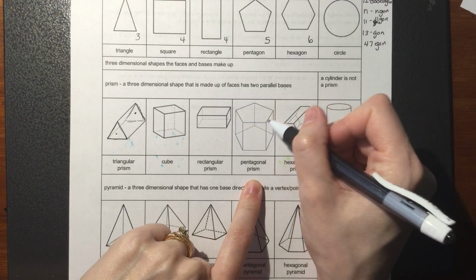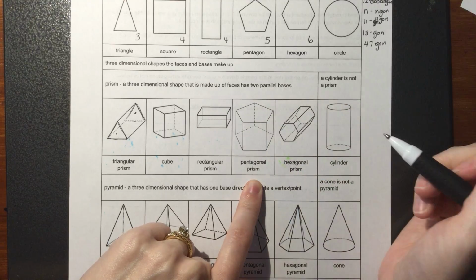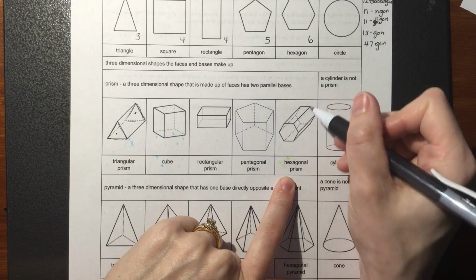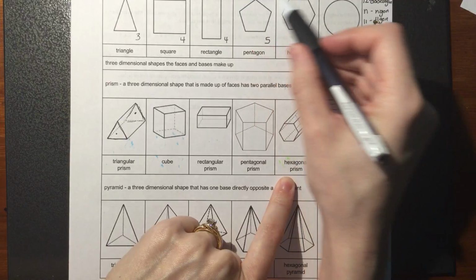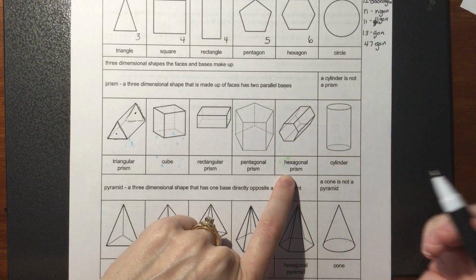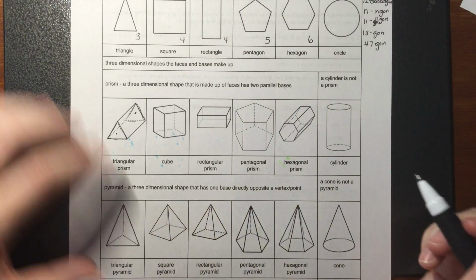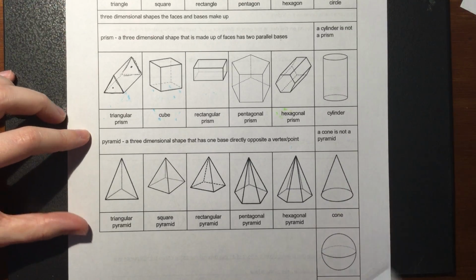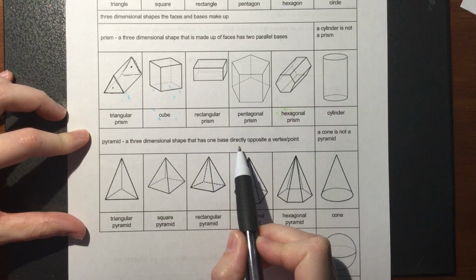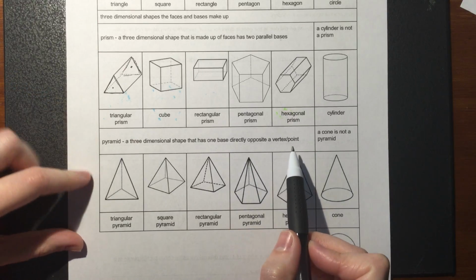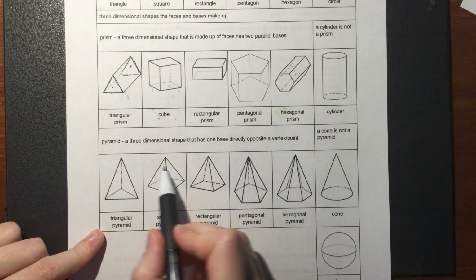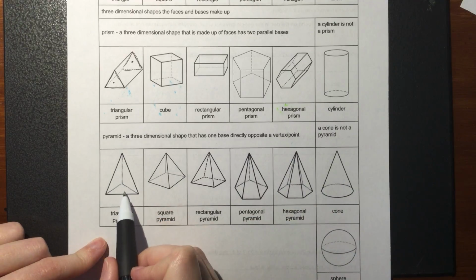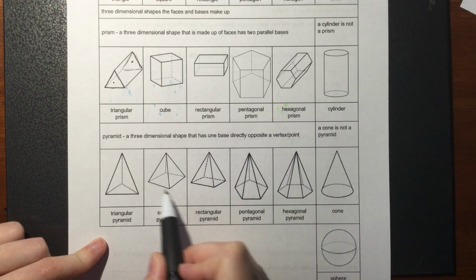Next one you could see is a pentagonal prism. The base right there at the top and the bottom is a pentagon. And then you can have a hexagonal prism, 6-sided bases. And you can also have all of these right here for prisms too. Looking at the next one is a pyramid. A pyramid is a three-dimensional shape that has one base directly opposite a vertex or a point. So looking at this, you see how all of these have a shape that comes to a point, and it's directly across from a base.